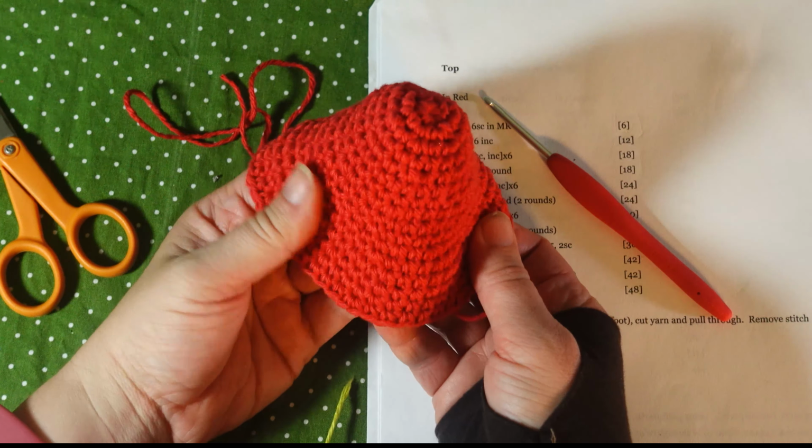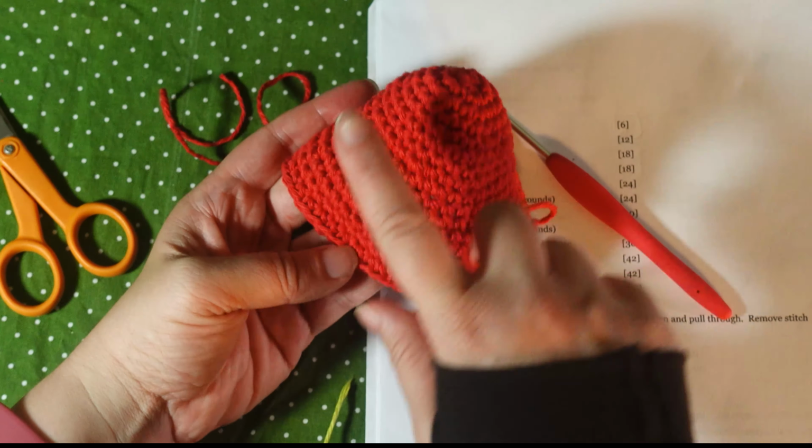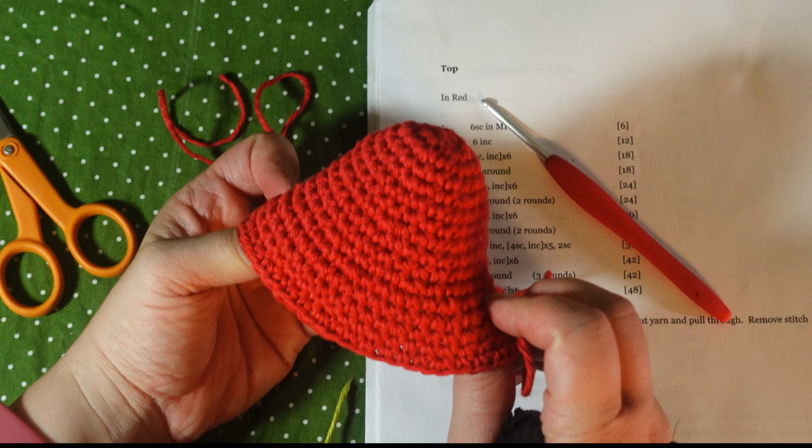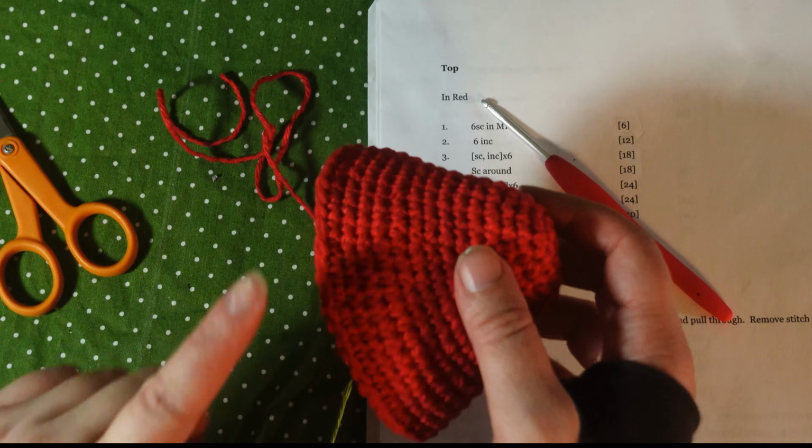So now the top is done, and we can sew on the dots. But I think I'm going to cover that in another video. So that's it for this week, and then next week we'll be making the stem of the mushroom.